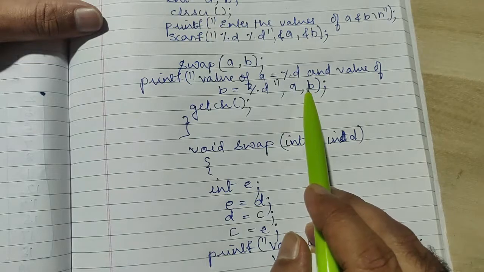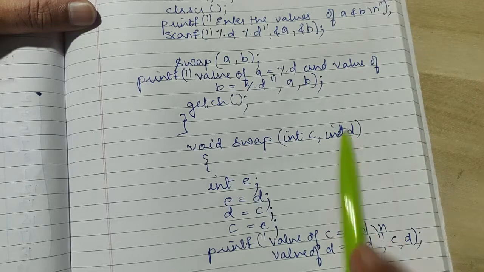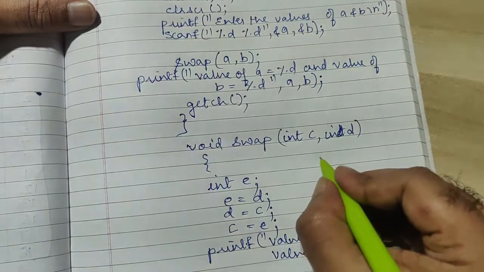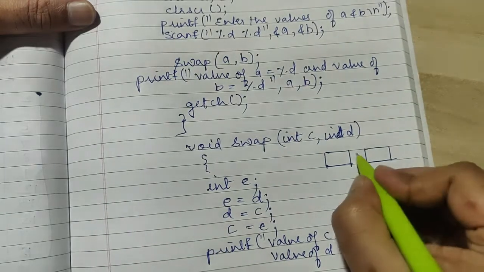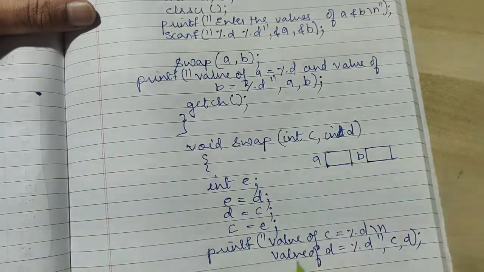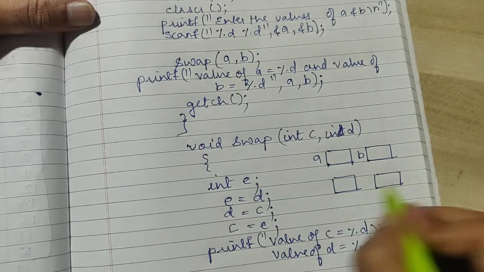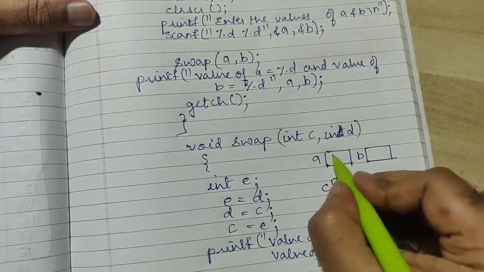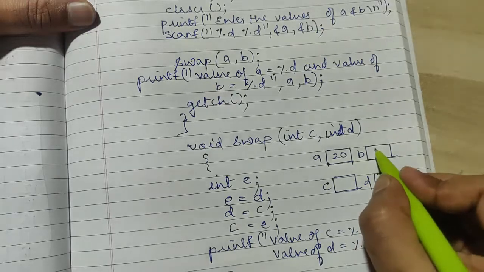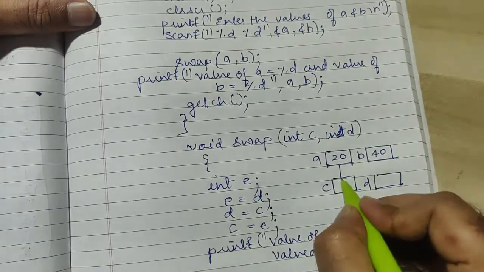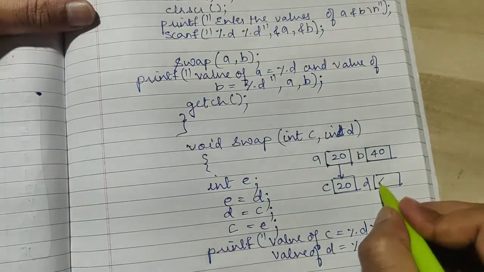The reason behind that was, when I had copied the value of A in C and the value of B in D, what exactly happened was, let's have a look. So this is one block, this is another block. Let me call this B, let me call this A. Then let me call this C, and let me call this D. So let's say I have put a value 20 in A and 40 in B. So when I pass the value, I am basically copying this 20 in C and 40 in D.